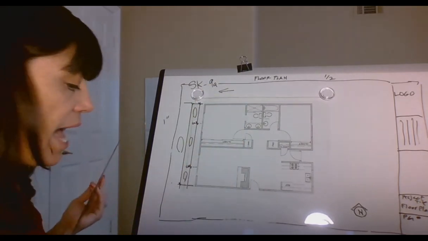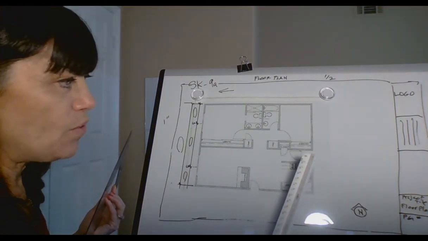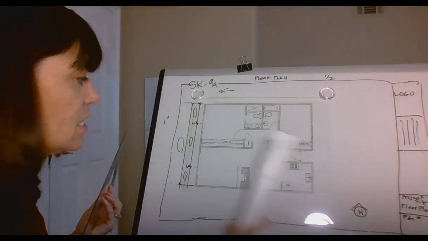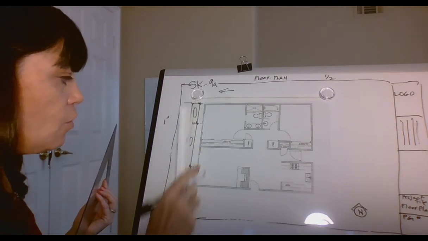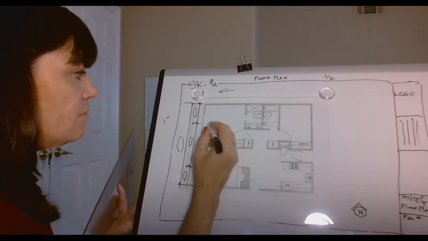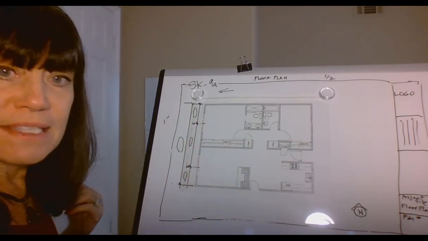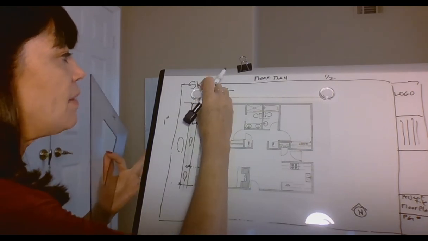How do you figure that out? You take your handy dandy scale at 1/4 inch and you just measure it. So you're going to measure that. You measure the overall, then you measure the little components from the center of this window right here. So that's that wall. Let's talk about the easy wall, this one up here.